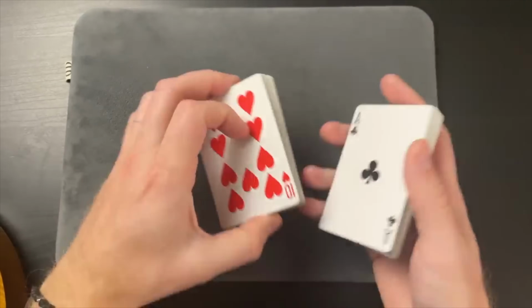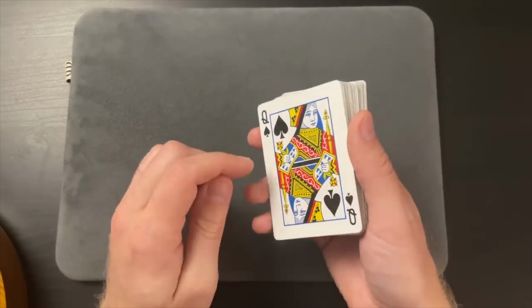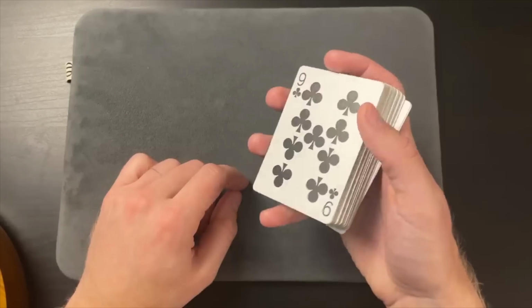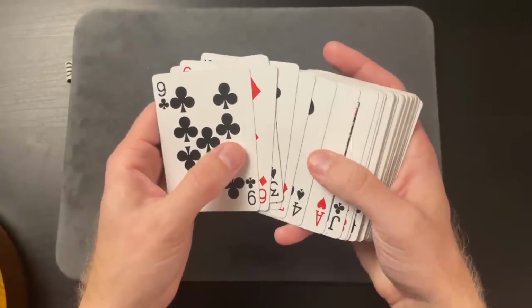Now, if you're wondering how to do that, if you've shuffled and they've cut, all you have to do is take a look at the bottom. If it's not a heart, all you have to do is find a heart. So you find a heart. You could even go further than that heart, find the next heart.